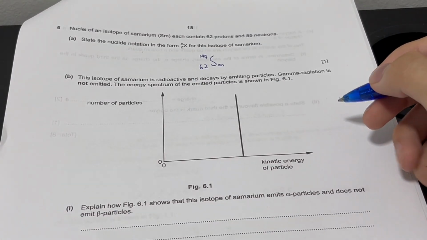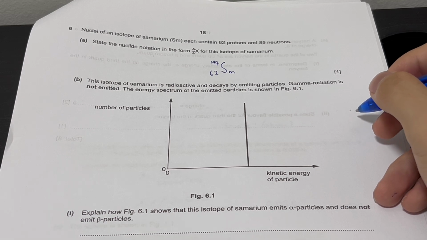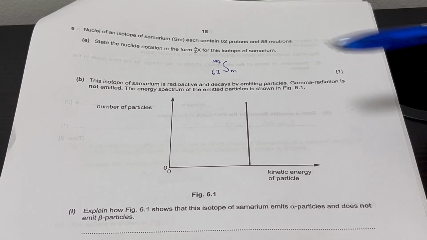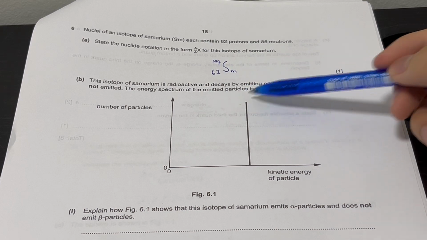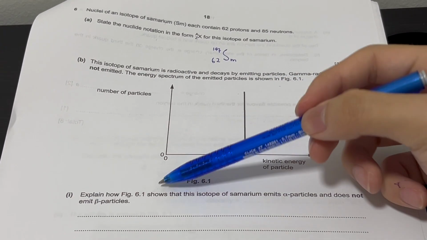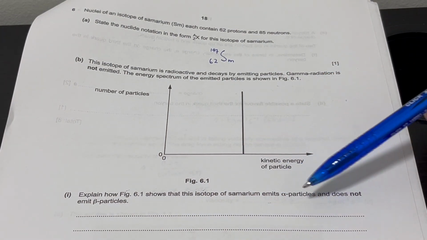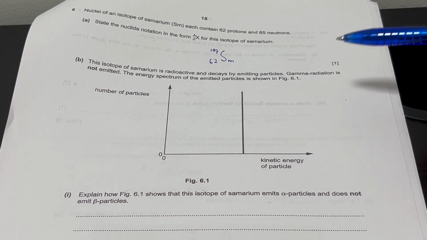The isotope of samarium is radioactive and decays by emitting particles. Gamma radiation is not emitted. The energy spectrum of the emitted particles is shown in figure 6.1. So explain how figure 6.1 shows that this isotope of samarium emits alpha particles and does not emit beta particles.